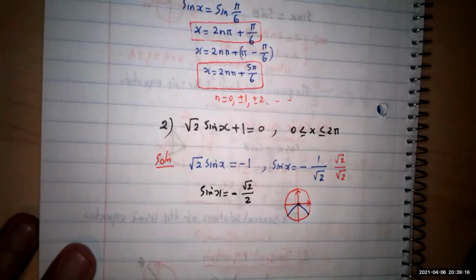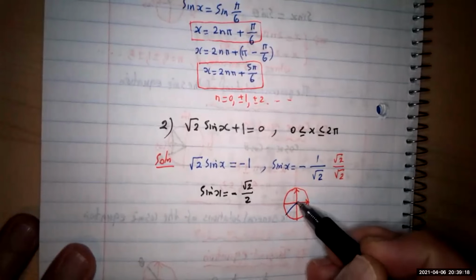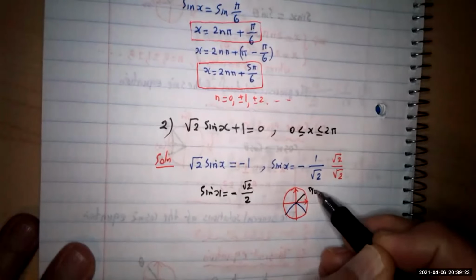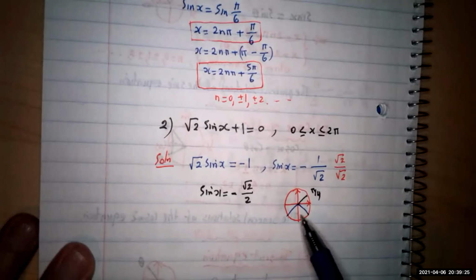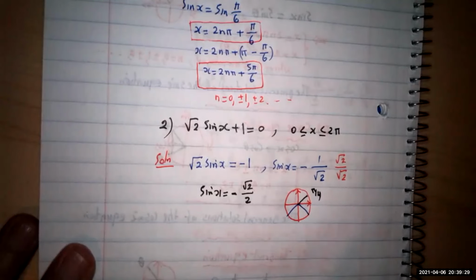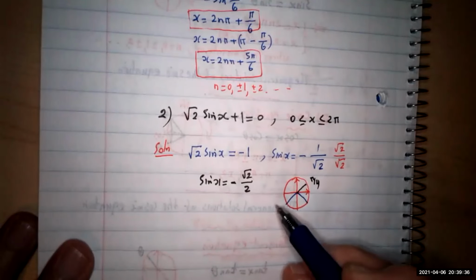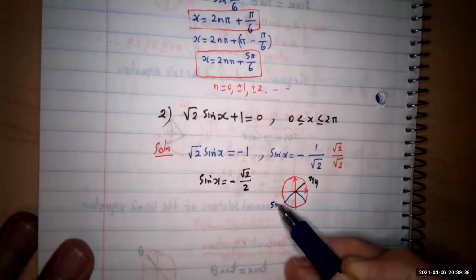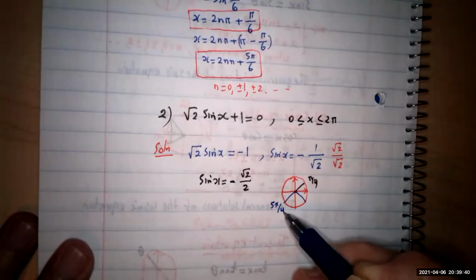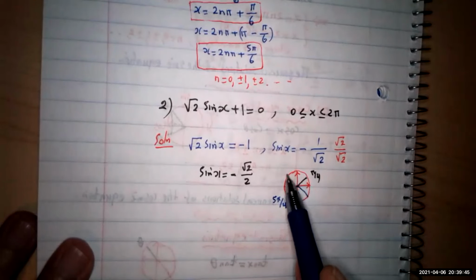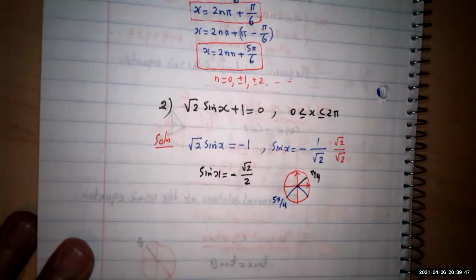So how are you going to get it? The positive radical 2 over 2 gives you pi over 4. But this is going to be pi plus pi over 4, which would be 5 pi over 4. So this would be one of the solutions. That's 45 degrees plus 180, so that gives you 225.